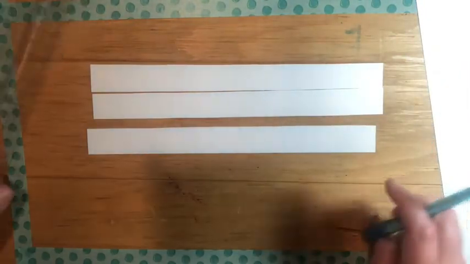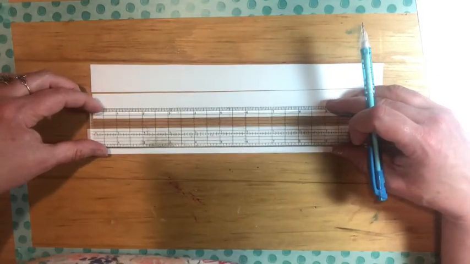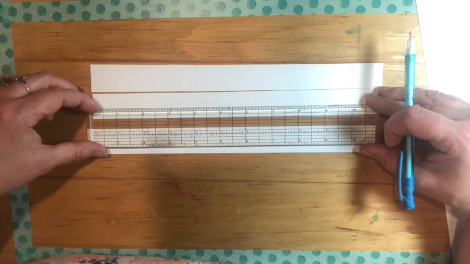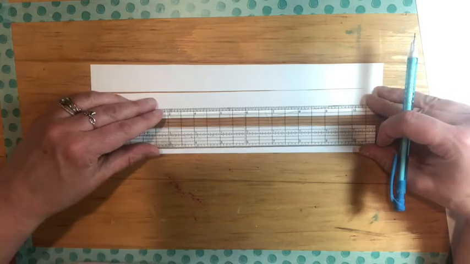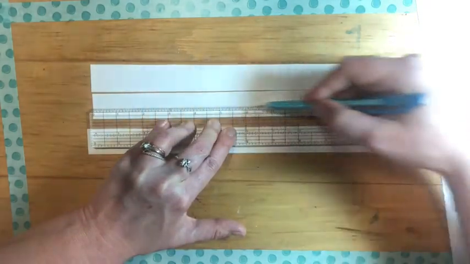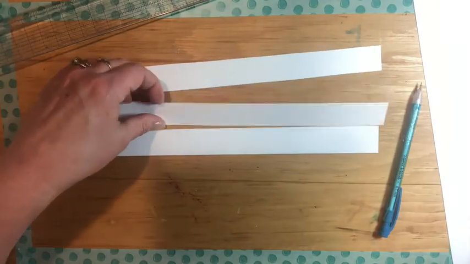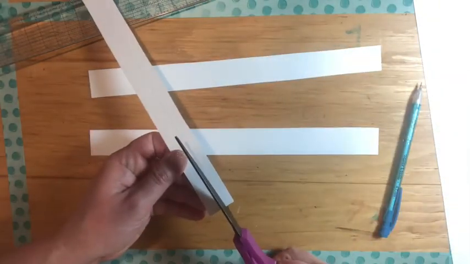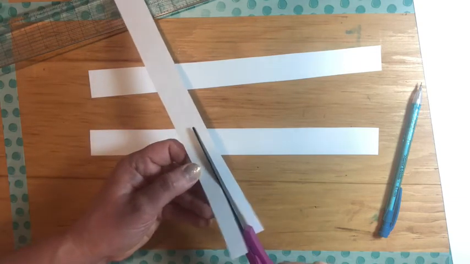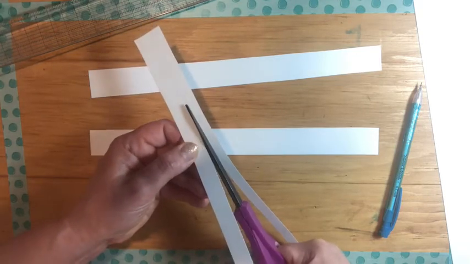Should I do that? Should I split it? Okay, I'm gonna split it. I'm gonna use the little lines on my ruler. This is an awesome ruler. And I am going to decrease the size of the strip for my nose. You can do this if you want to. You do not have to.